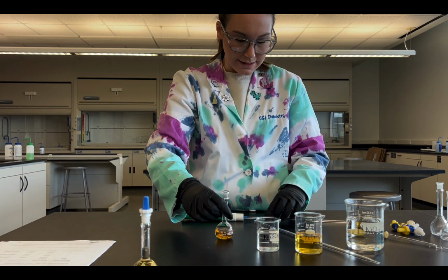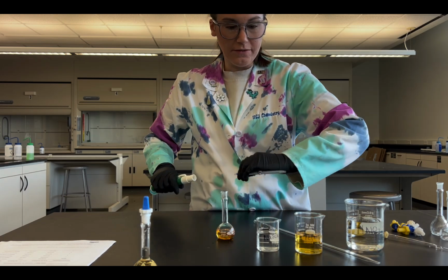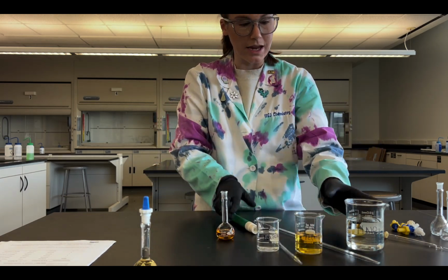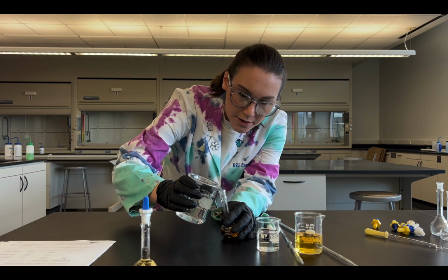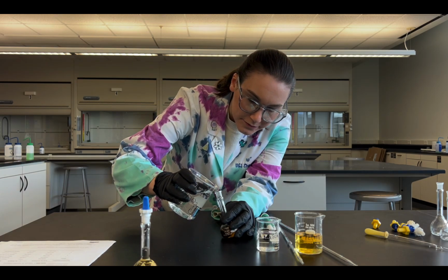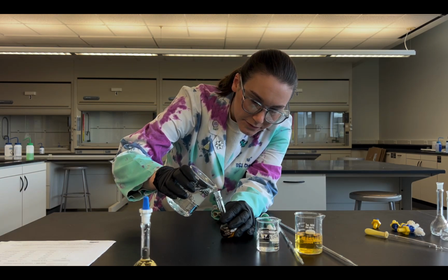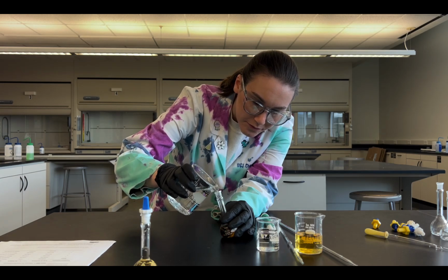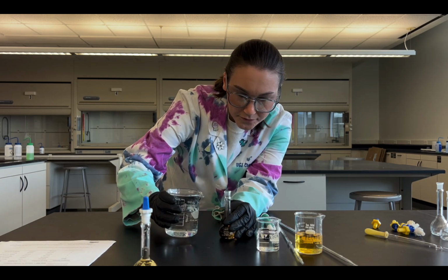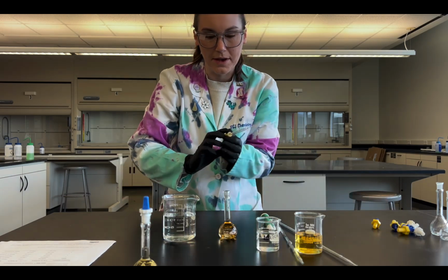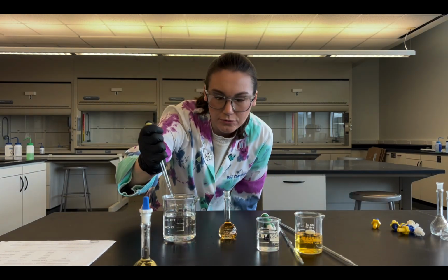So my last step to this is going to be filling the rest of the way with my nitric acid. So we'll do that here. And I'm going to use my pipette to fill the rest of the way. Oops.